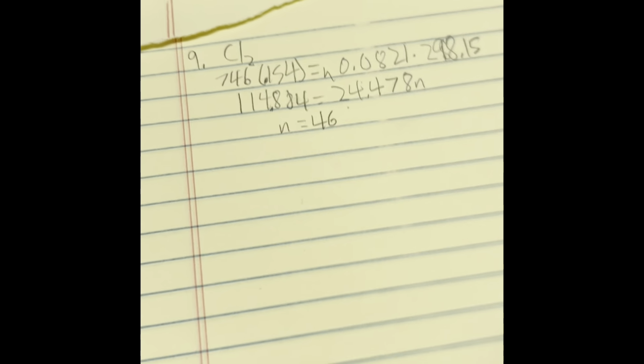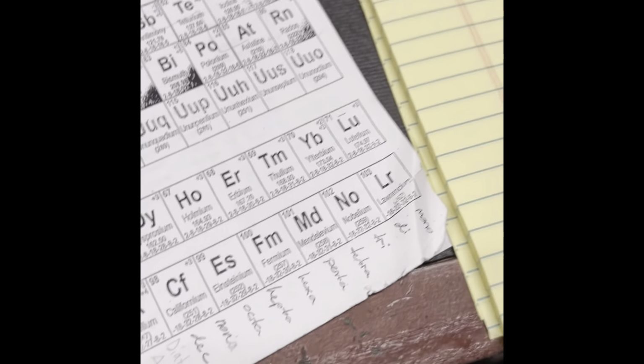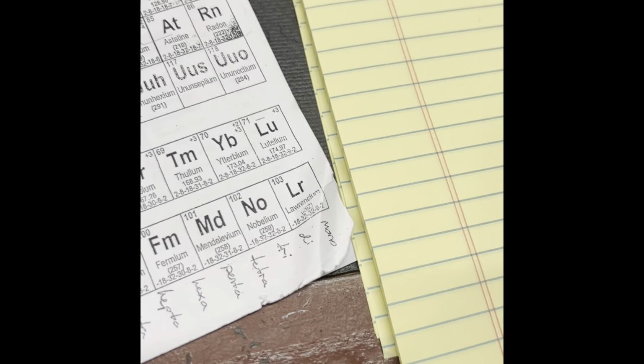So this number is actually supposed to be 746 times 0.154, because I forgot to convert it to liters. So it should be 114.84. That number divided by 24.478 equals 4.69. Right, 4.69 grams. That's my answer for 9.